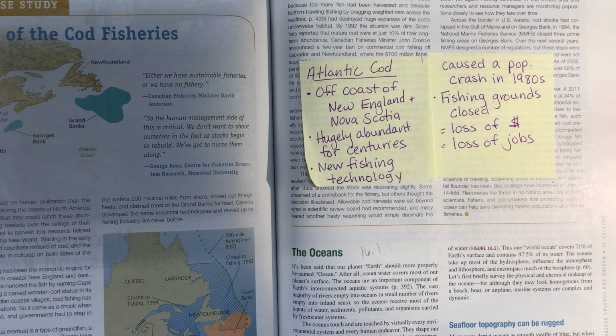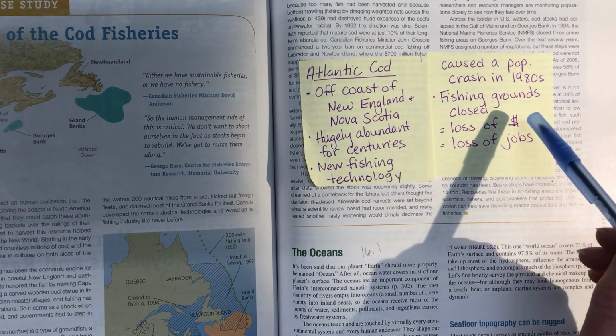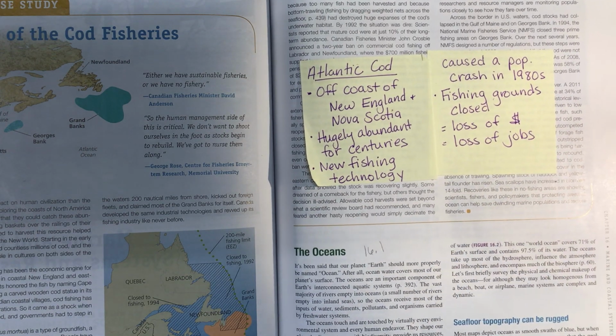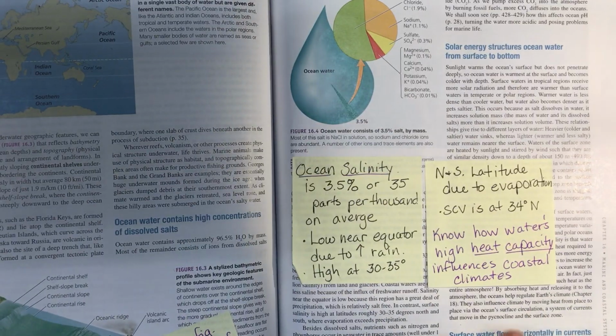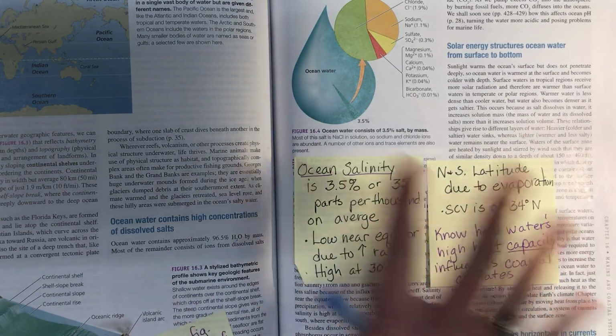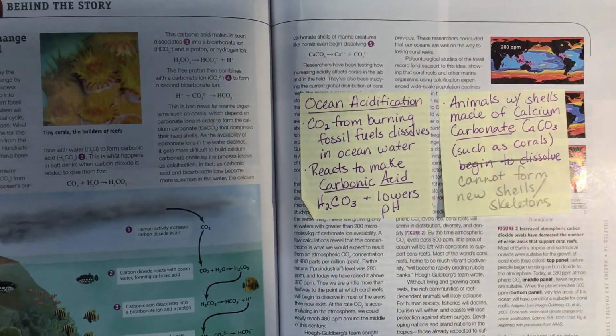So those two cod fishing grounds were extremely famous. It helped create the wealth of the United States way back when it was a colony. Helped fund the revolution because of the wealth of cod. But then with new technology, the population of cod crashed. So make sure you know that, and it still has not rebounded. Loss of money, loss of jobs, all of that good stuff, or not so good stuff.